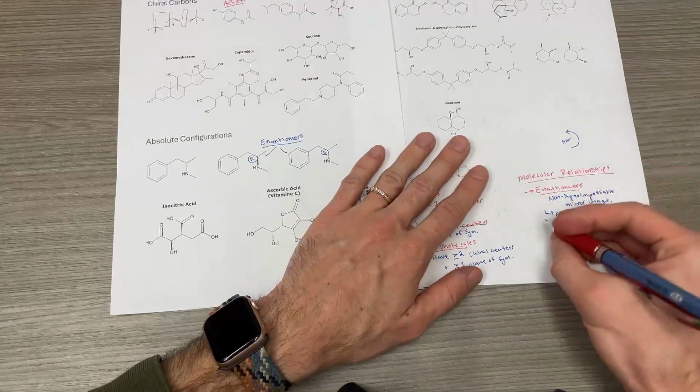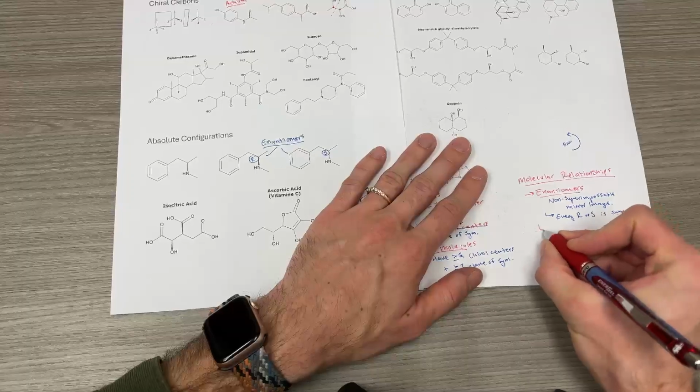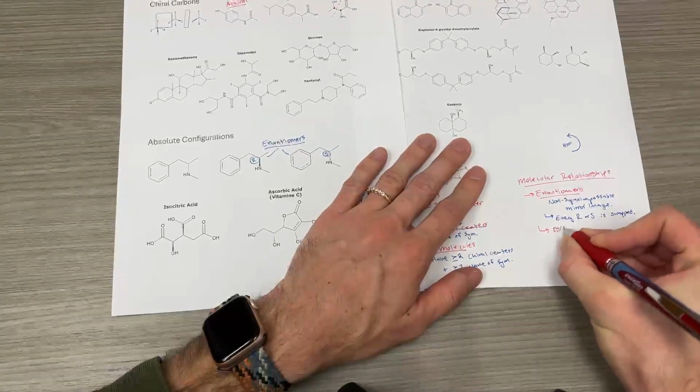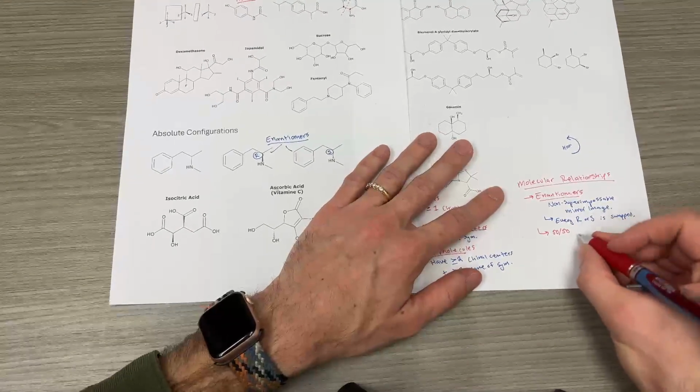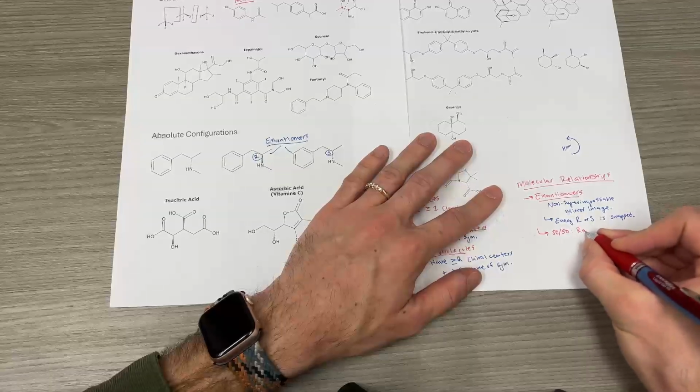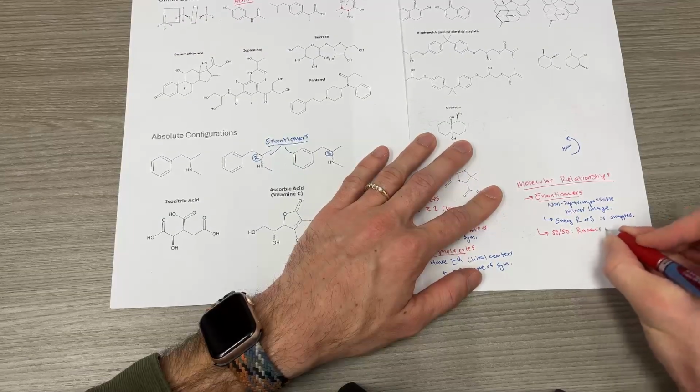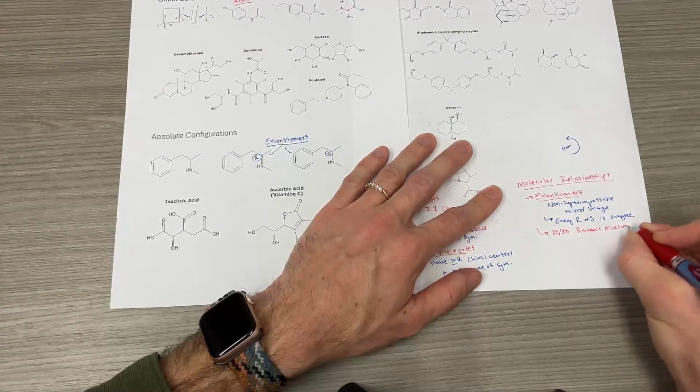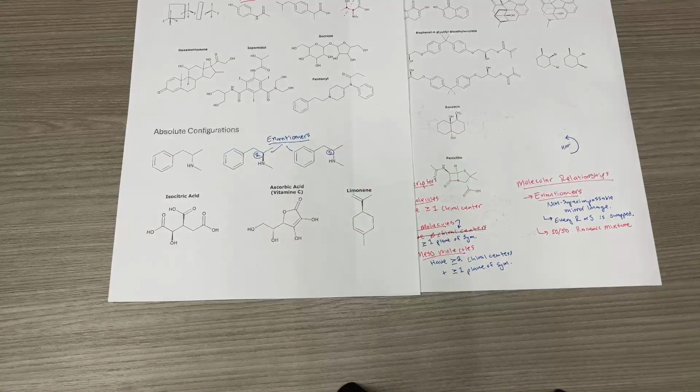There's a relationship that we get from enantiomers too. When we have a 50-50 mix of enantiomers, we call this a racemic mixture. This actually comes back to a compound called racemic acid, which is a chiral compound.